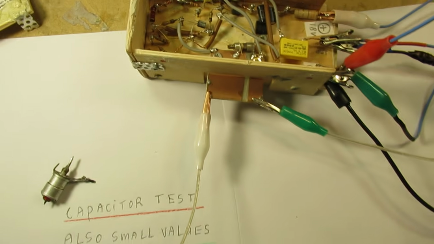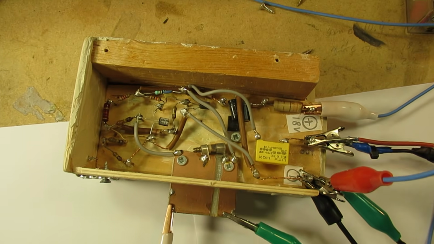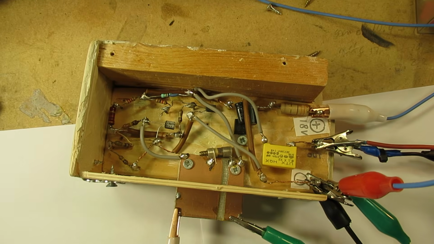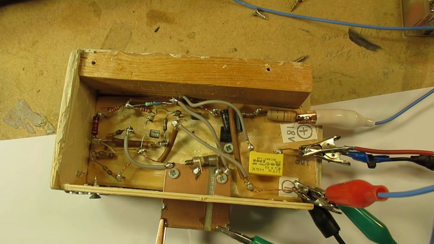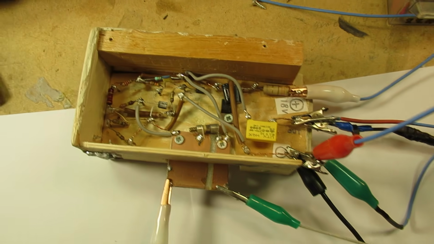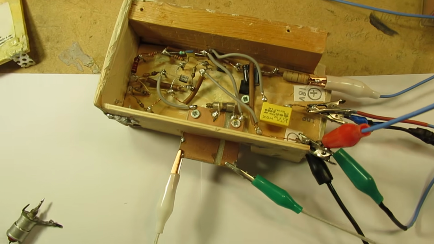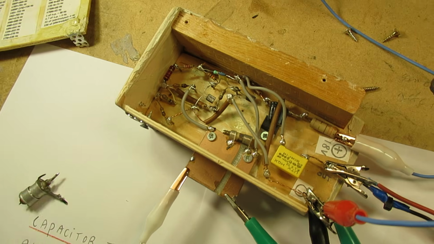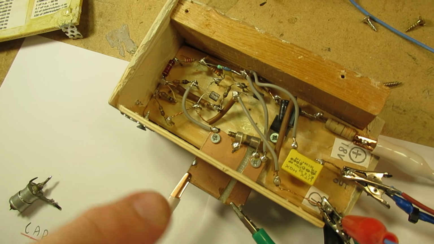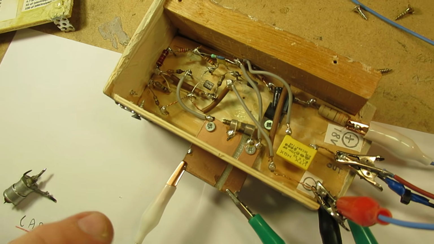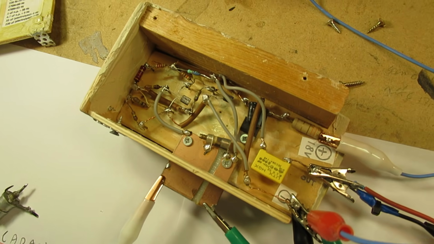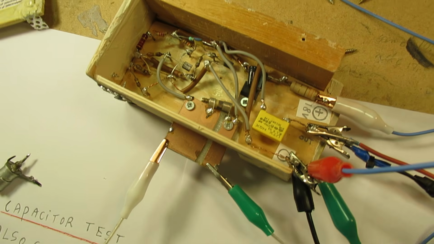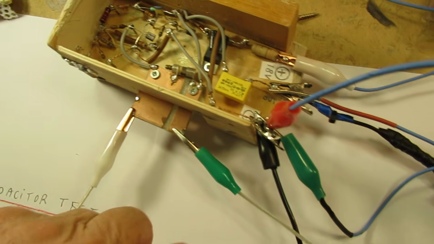Anyway, this is only a capacitor tester that in my opinion works very nice. The whole idea is that there is a relation between the oscillation frequency and the capacitor that sets the oscillation frequency. And there is a video on my YouTube channel, and I will give the link.